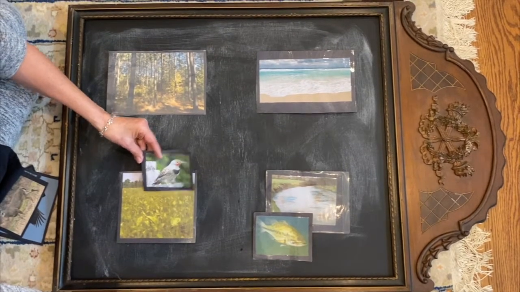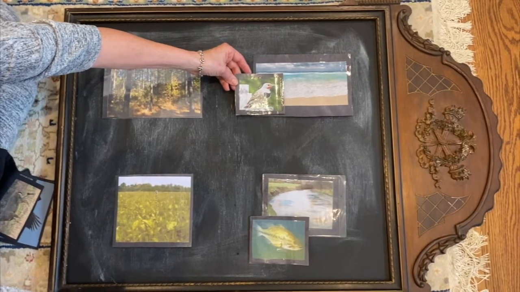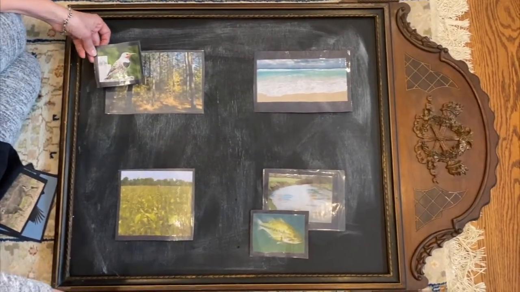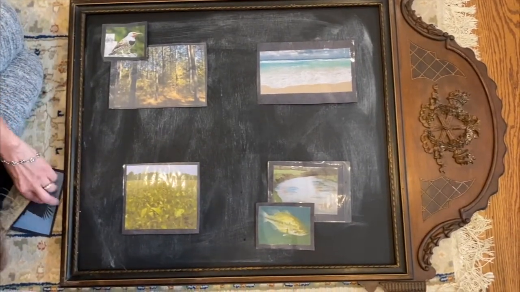Probably not. What about the ocean? I don't see any big tall trees there. Do you see tall trees in the forest? I do too. Mr. Woodpecker would love to live in the forest.